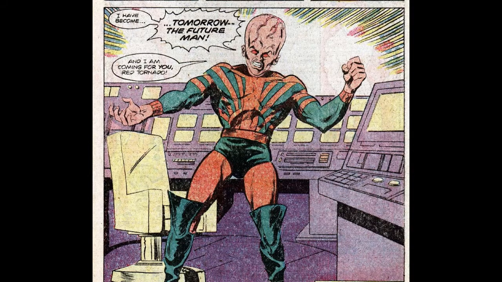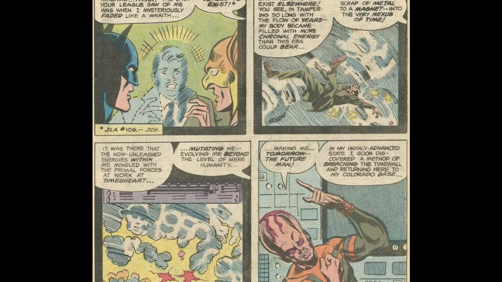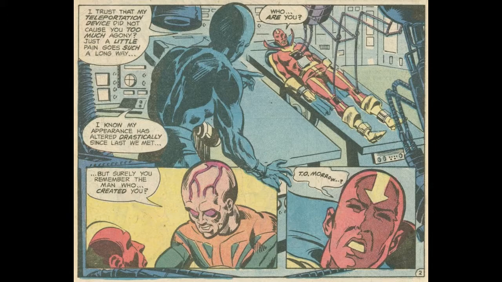In The World's Finest Volume 1, issues 265 through 68, which were published through 1980 and 81, T.O. Morrow makes another revival appearance with a big change this time, now being known as T.O. Morrow, Man of the Future. Turns out that when he vanished from existence, part of him was stuck in a void where he absorbed a bunch of energy, evolving him into his current state. He found a way to leave the void and make his way back to his base to start his next plan, which was to kidnap Red Tornado's body.